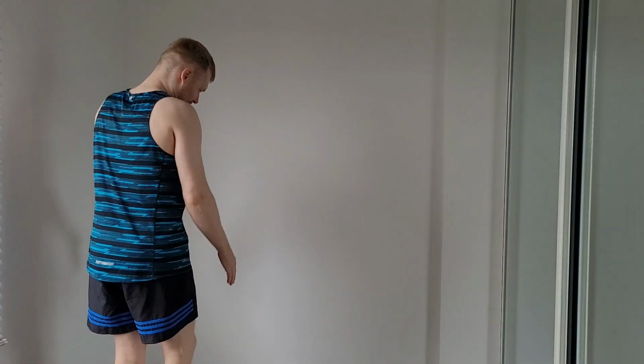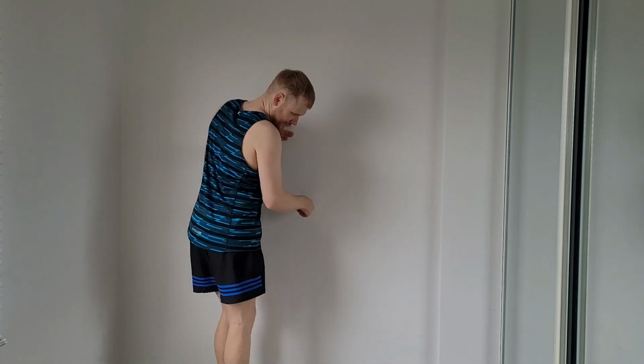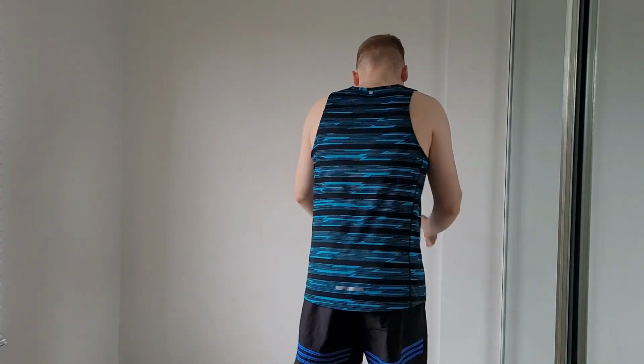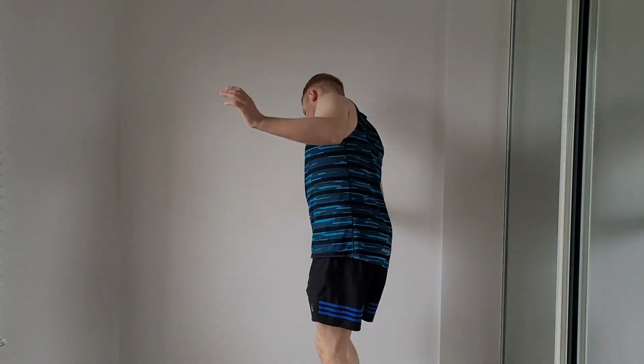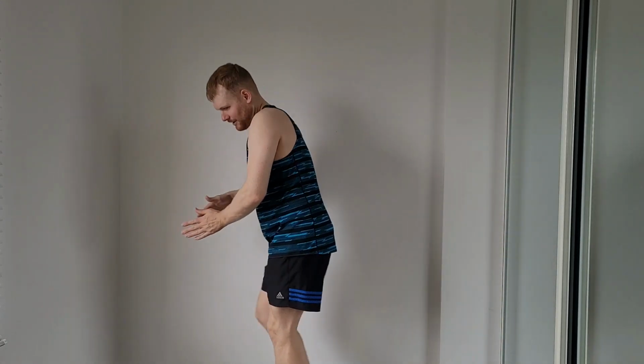If you are living in Australia like me, we swim on the left, and we turn on the right, and then go back out on the left. If you're in, say, America or Europe, you would be swimming on the right, but you would be turning on the left, and then coming out on the left. As I am in Australia, I'm going to show you how to turn on the right.